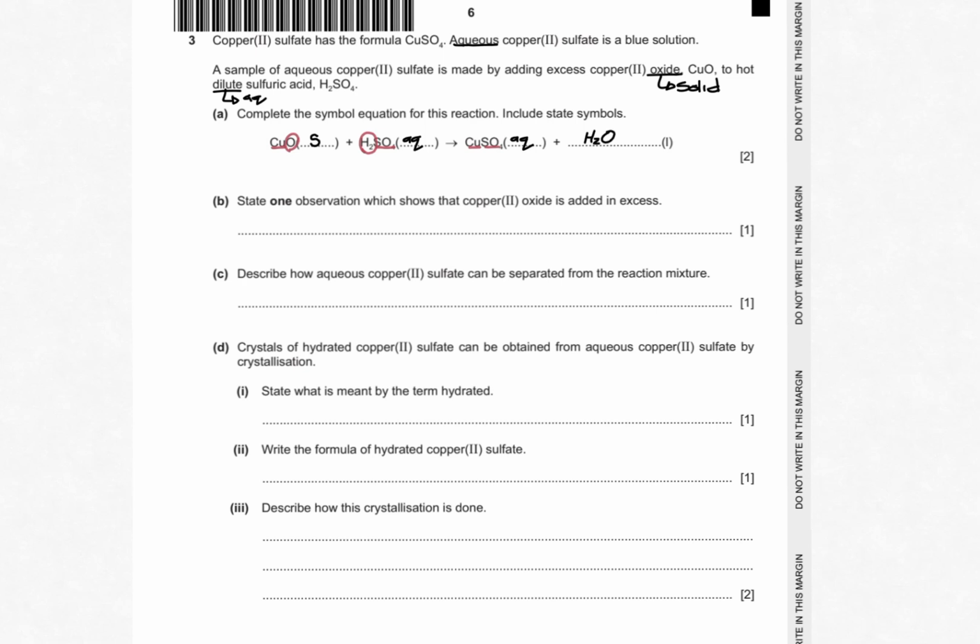Question B then says state one observation which shows that copper 2 oxide is added in excess. Now, like we saw in the first method of our example, no more of the insoluble metal would dissolve into our solution. So we can state that no more copper oxide dissolves into the solution.